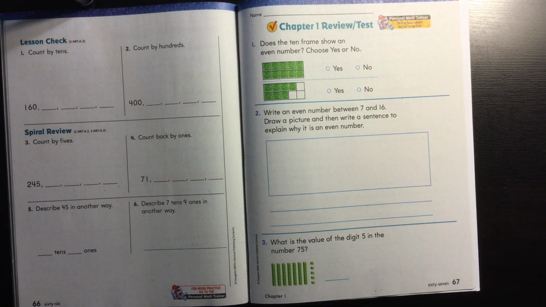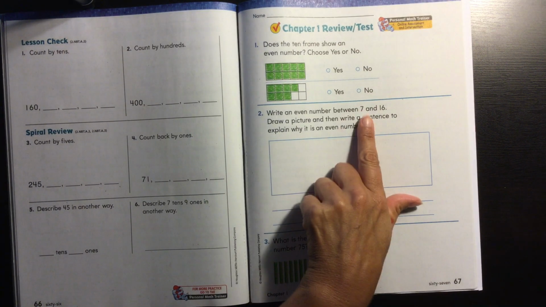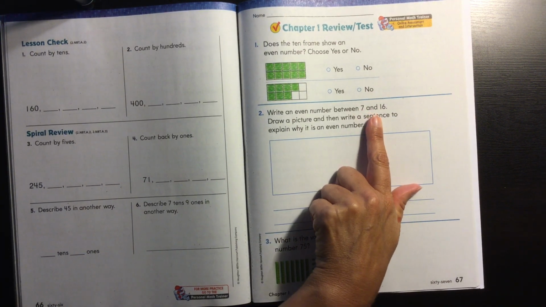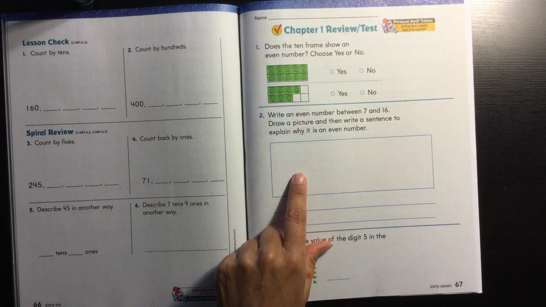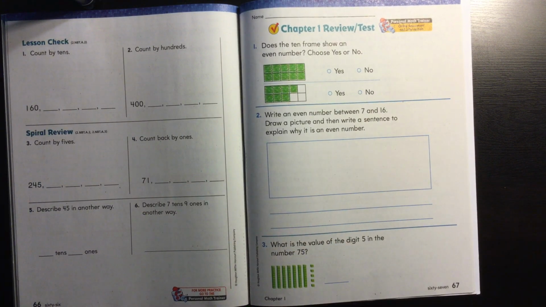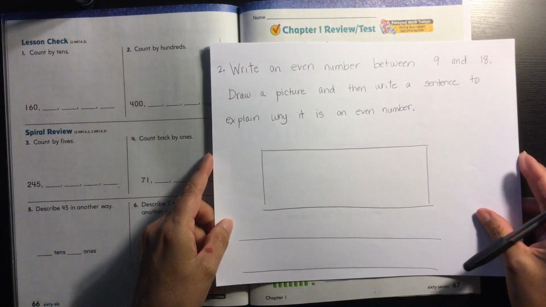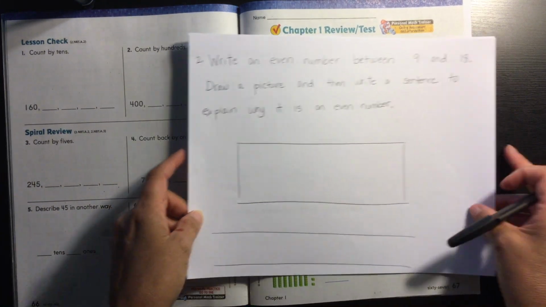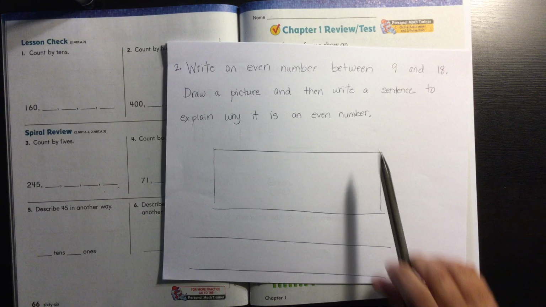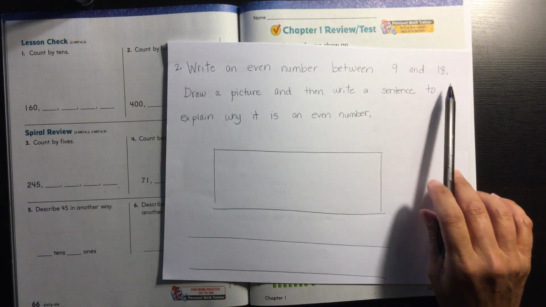All right, question number 2 asks you to write an even number between the numbers 7 and 16. And then you're to draw a picture and write a sentence to explain why it is an even number. So again, I have a question similar to this. I'm going to choose an even number between 9 and 18.